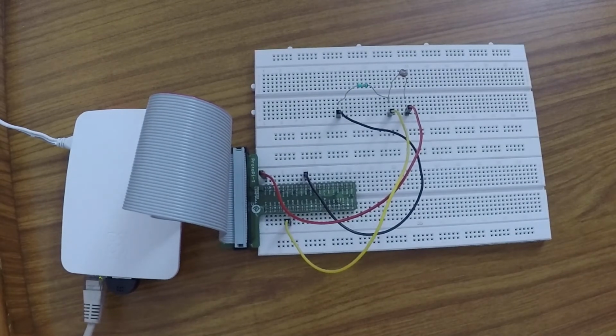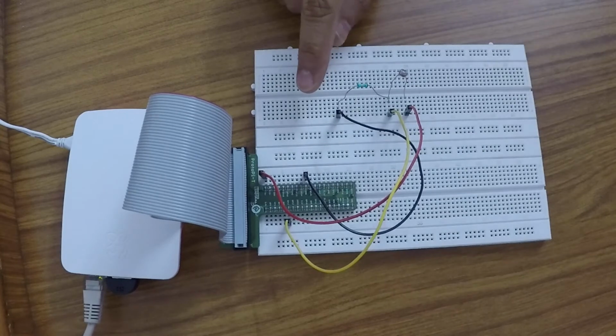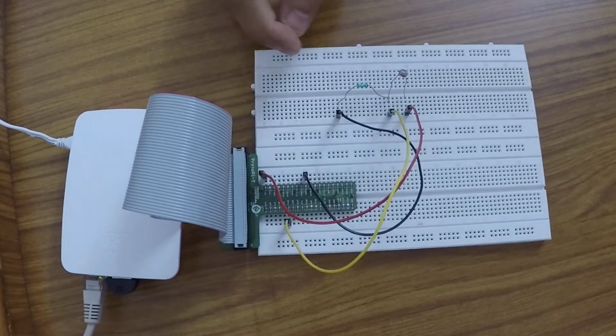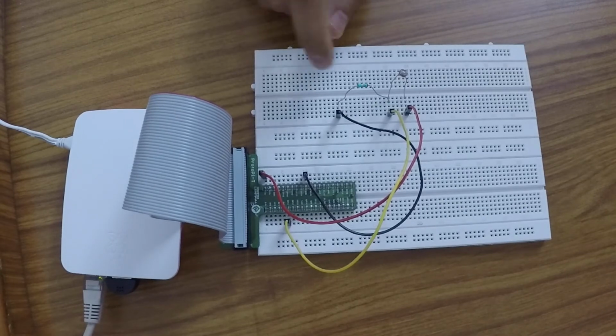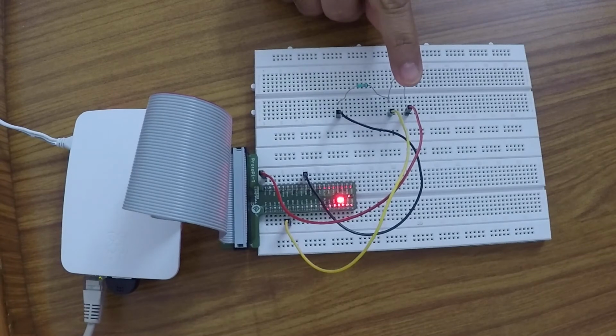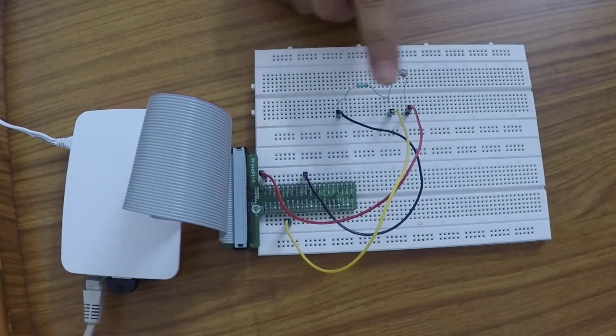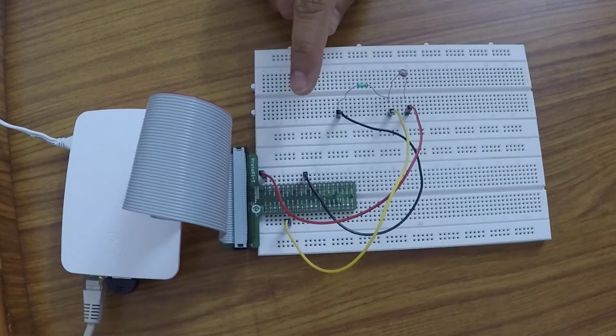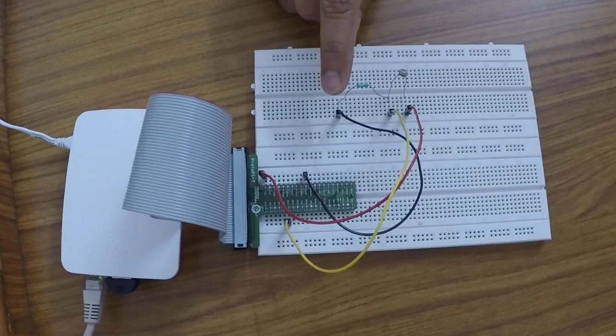Let's see if this code is now working or not. As soon as I put my finger over the LDR, the LED here should glow, and as soon as I remove my finger, the LED should turn off. So you can see the LDR is now working as an on-off switch.